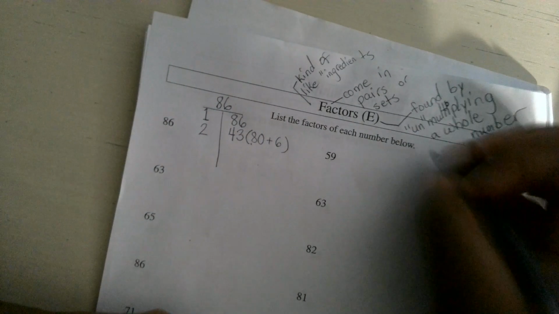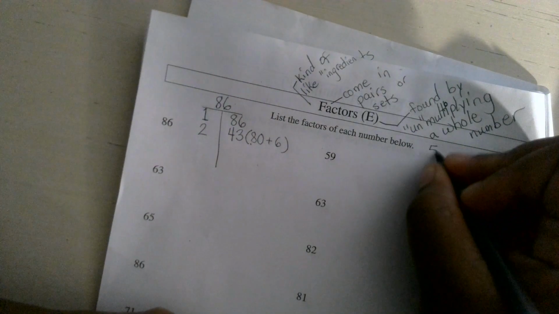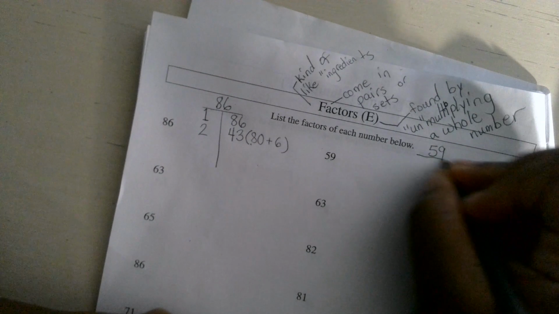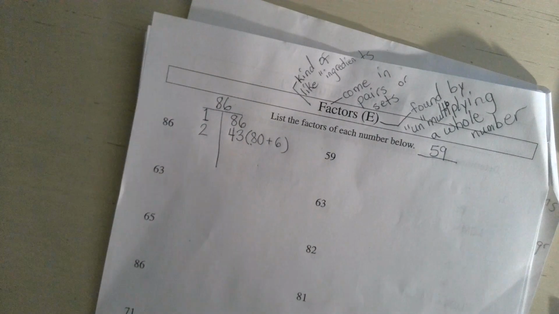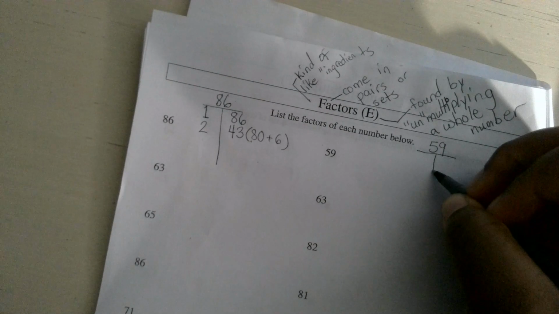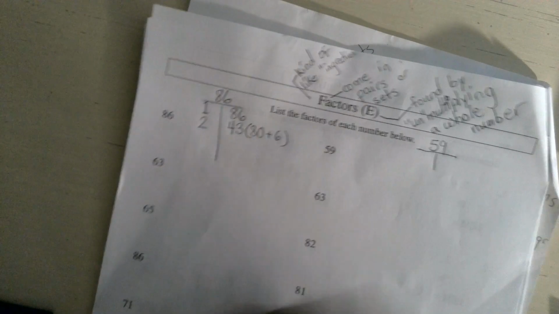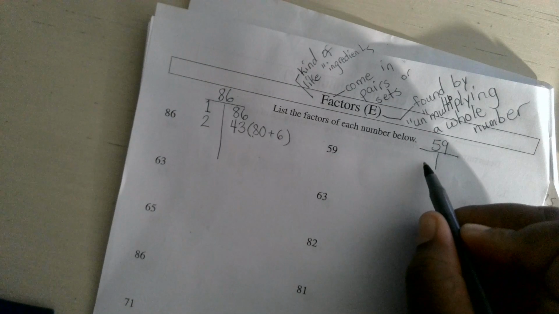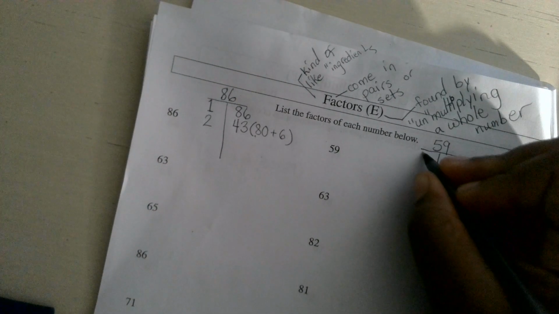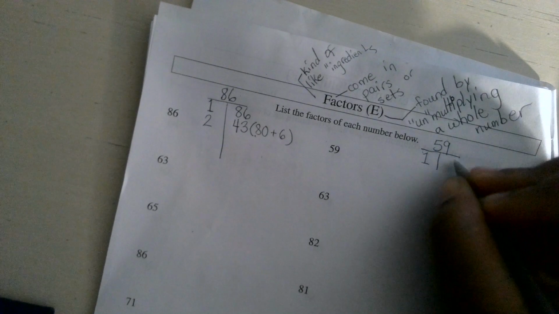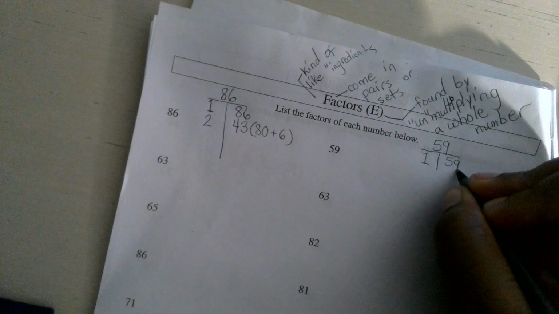Let's do another. 59. Let's unmultiply 59. Let's list all of the ingredients for 59. Okay? So I'm going to create my little factoring table. I'm going to start it small and grow it as I go. Where do I start? 1 and 59. So I'm going to pair off 1 and the number 59 itself.